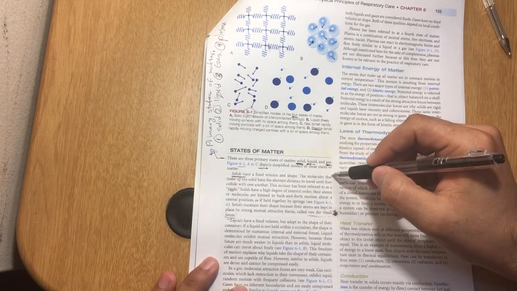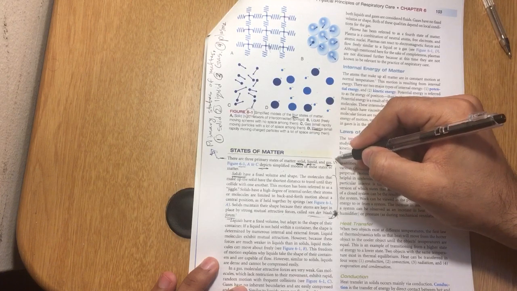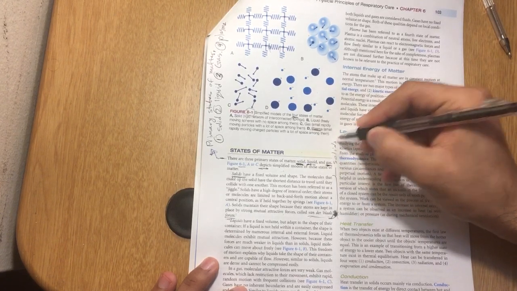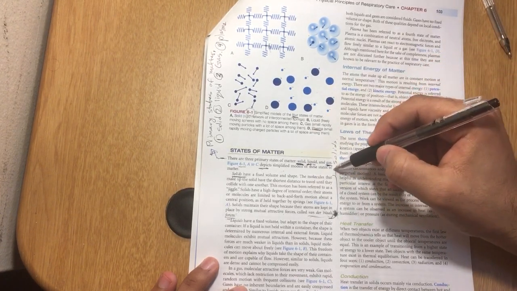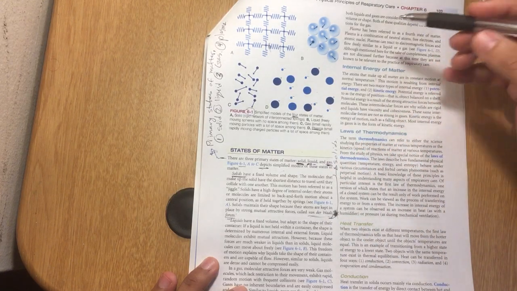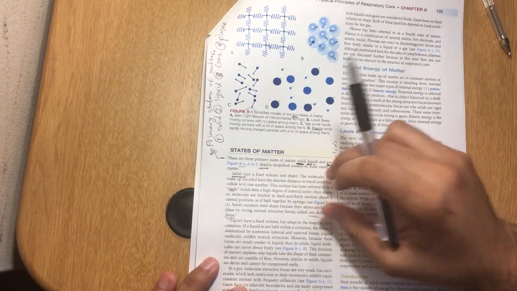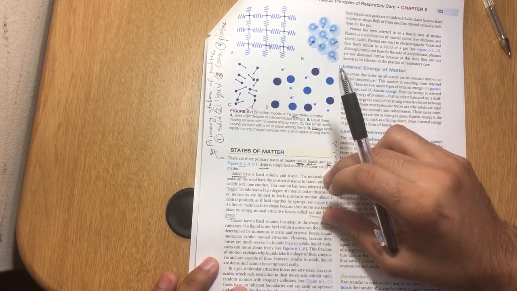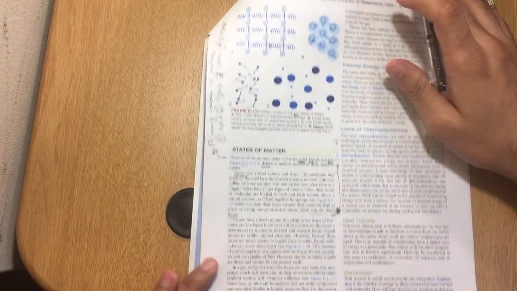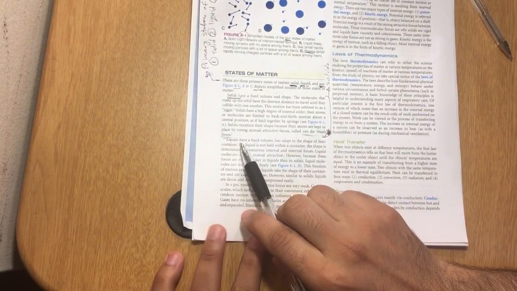So this whole paragraph right here is explaining solids. So when I review, I automatically come back. If I want to know the solids, I go straight to this paragraph and I educate myself on this, and I keep reading it over and over until I understand what a solid is. Now I'm going to go to the second paragraph, which is liquids.